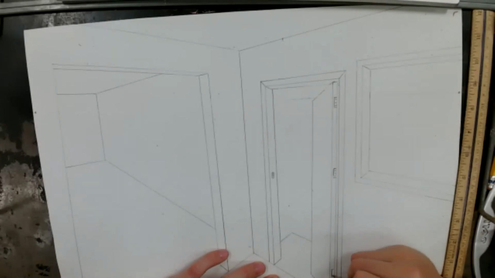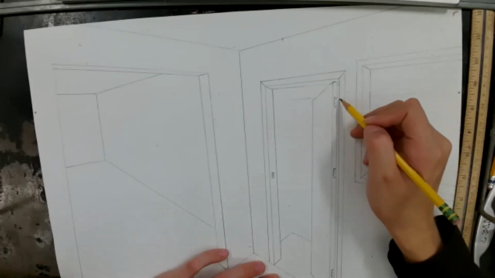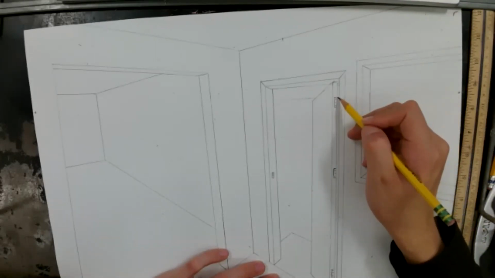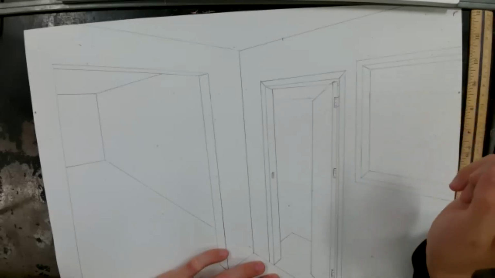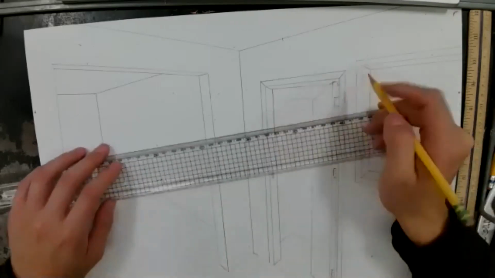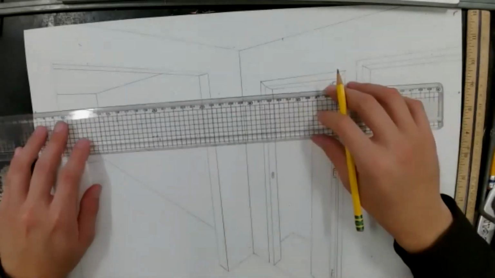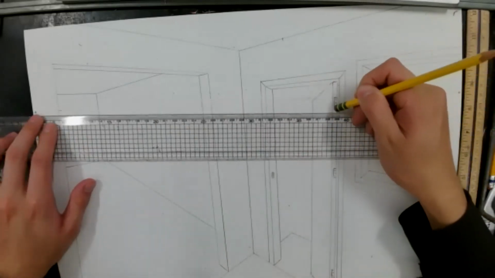Now I'm adding details to my drawing. Okay, now that hinge will connect to the frame, the door frame. So for the door frame, for those hinges that connect, I should use the vanishing point. So I'm gonna erase those lines.